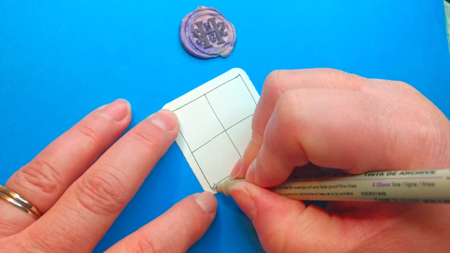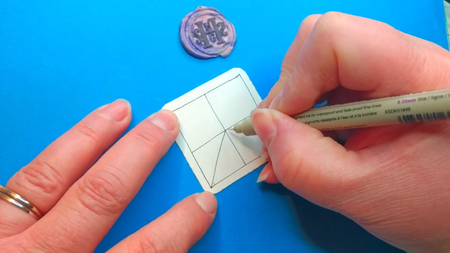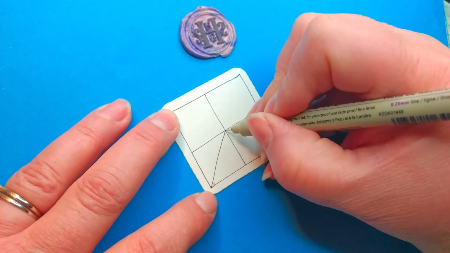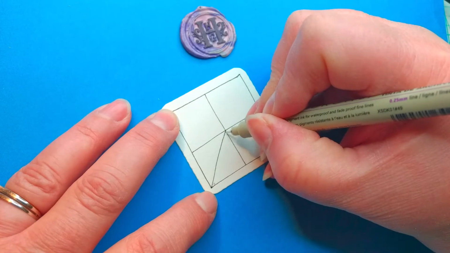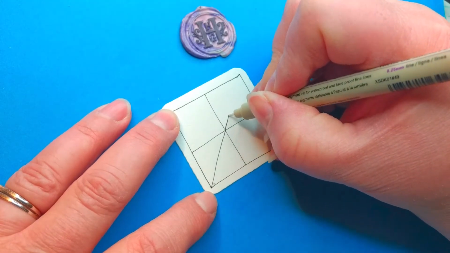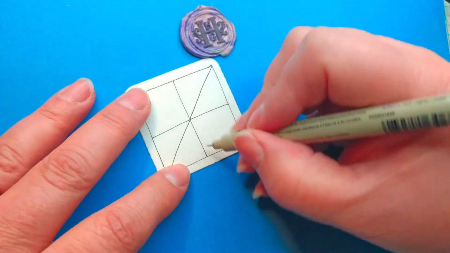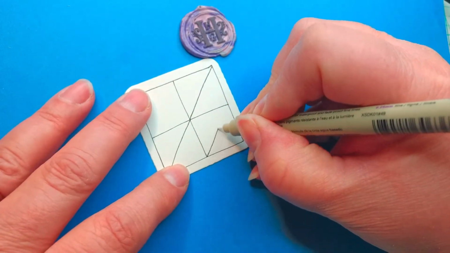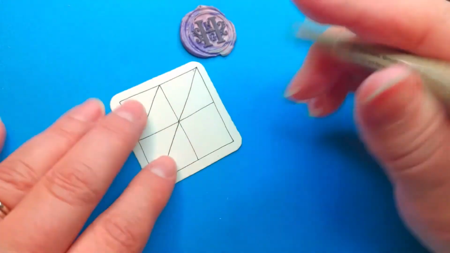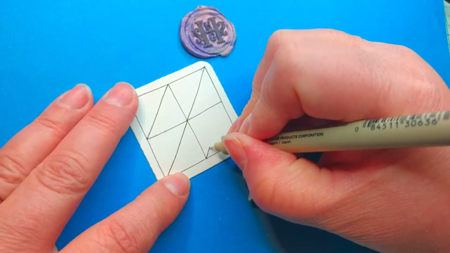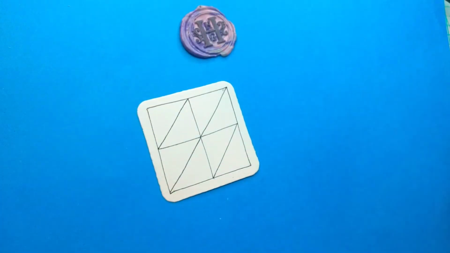Now, one trick that I have found with doing diagonals in a grid is to kind of stop at each intersection. So you're starting in the corner, go to the intersection, kind of pause, go to your next intersection, and have your eyes just traveling and focusing on intersection to intersection. And I do like to turn my tile so that I'm not reaching over the entire tile.